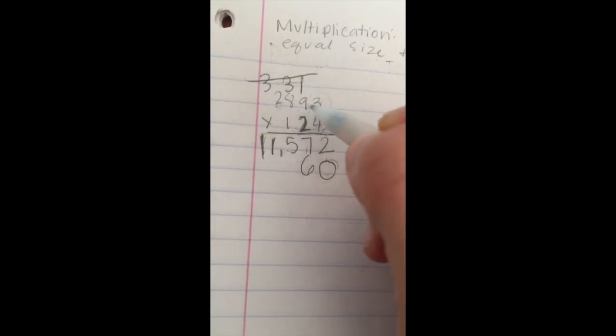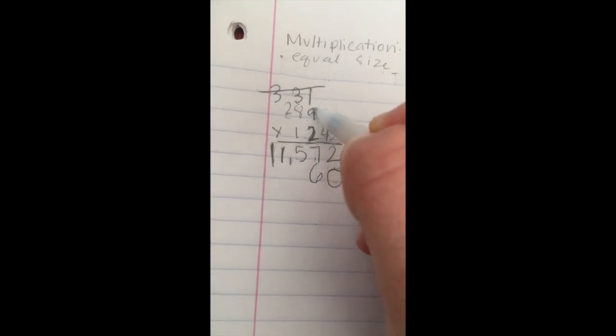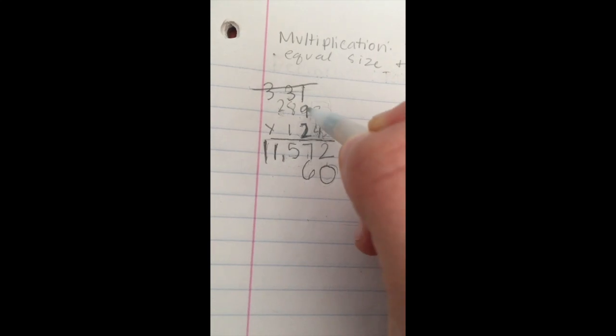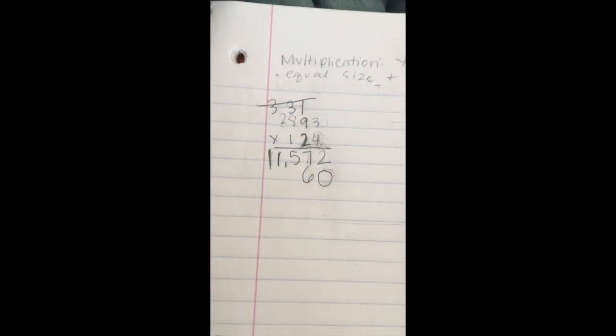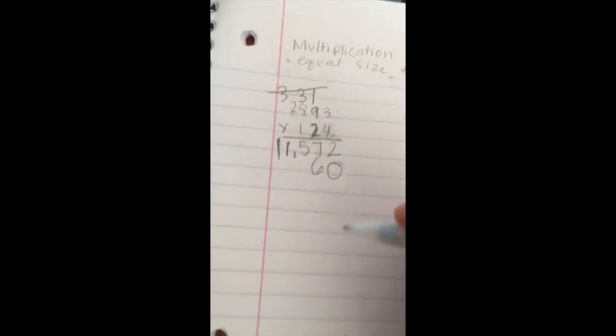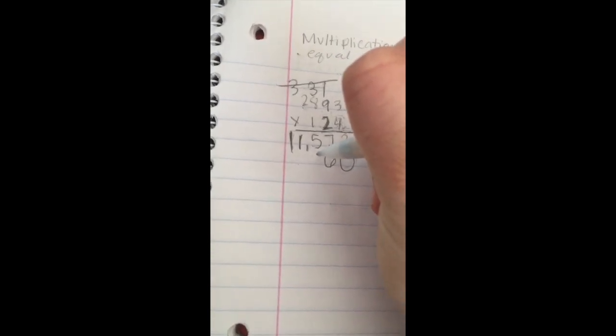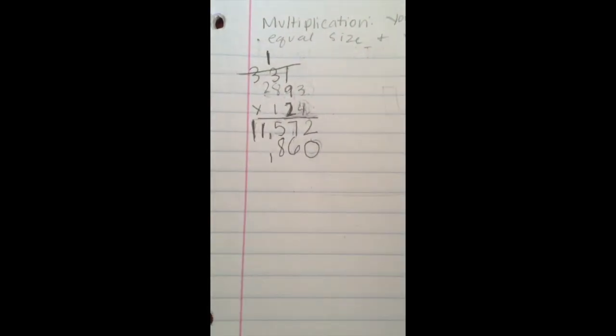Now, like we did in the first problem, our next number will be the 9, because that's in the tens place. And it'll be 9 times 2, which we know is 18. And like we drew before, with 18, we will carry 1 over, right? Because that represents the 10 that we move over from here. And then the 8 left over.